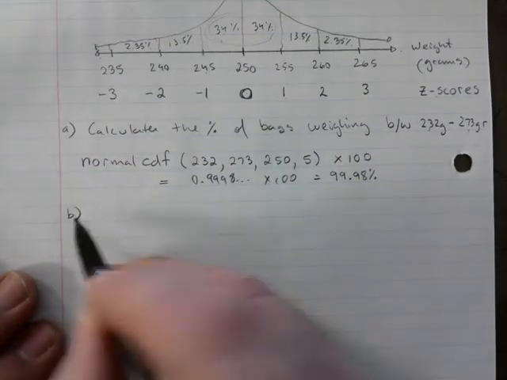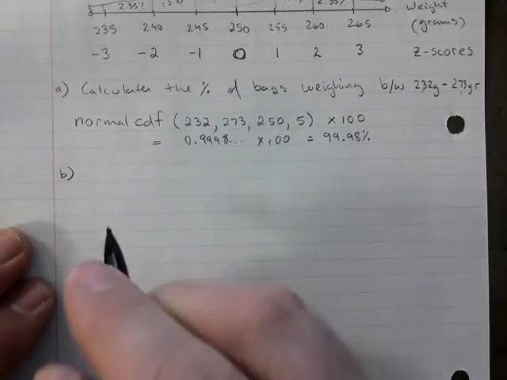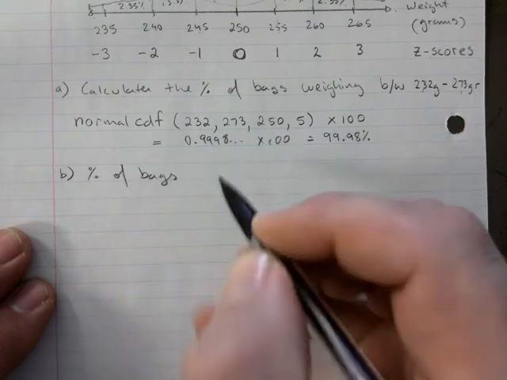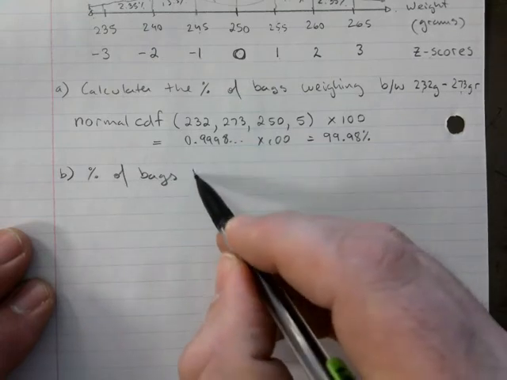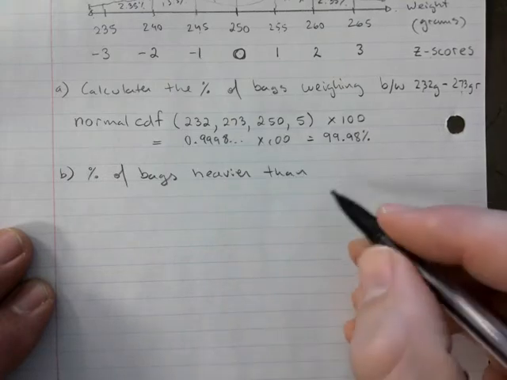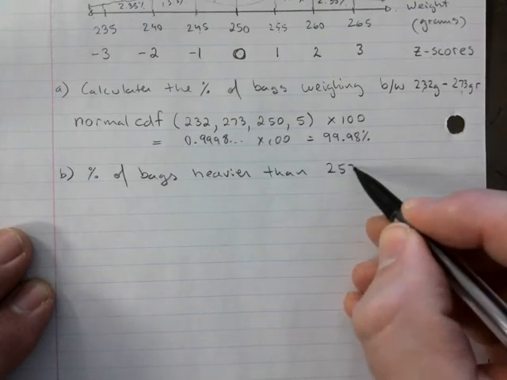B, percentage of bags heavier than 257 grams.